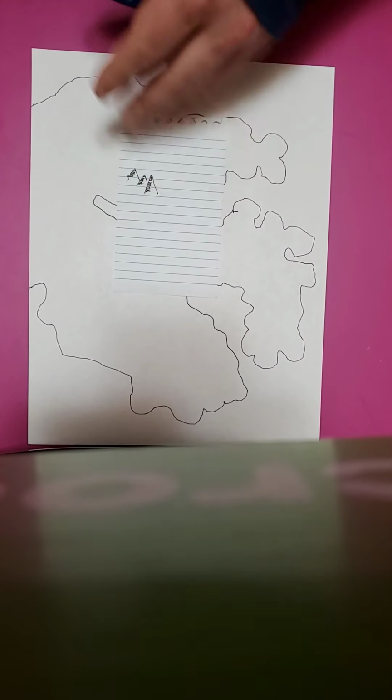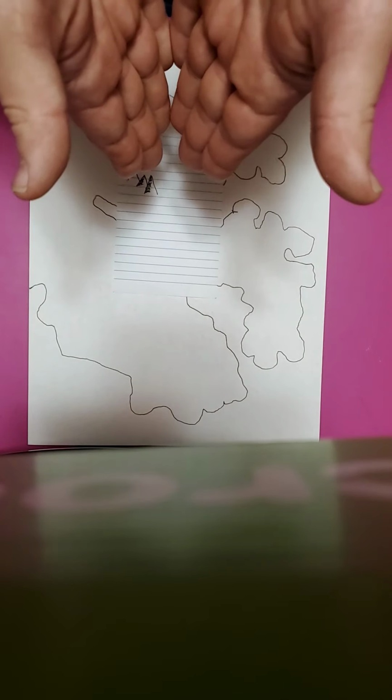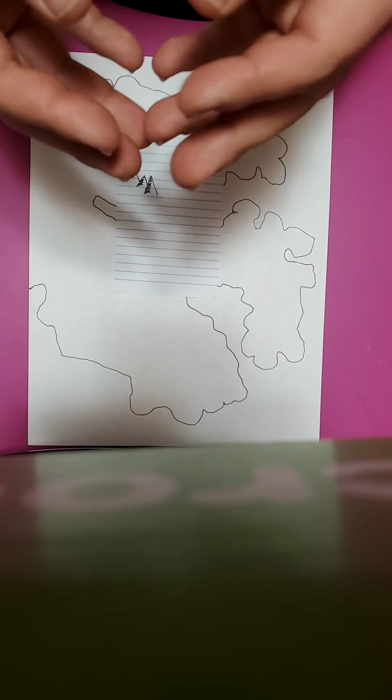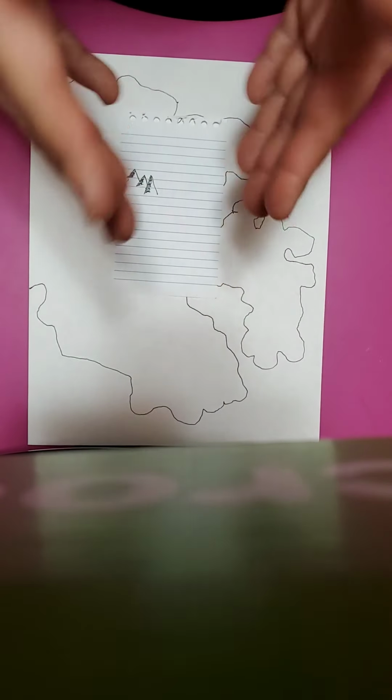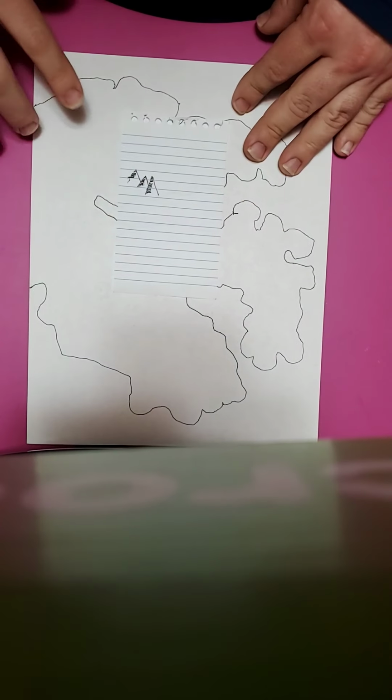Now, there are websites where you can actually make your own maps, but I think it's better to hand draw it myself because I don't want copyrights or anything in case I actually have my own stuff posted online.